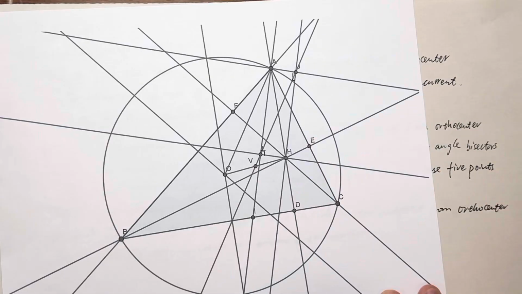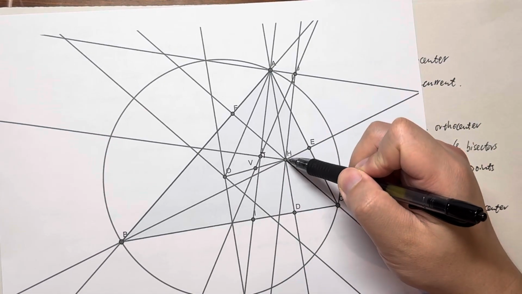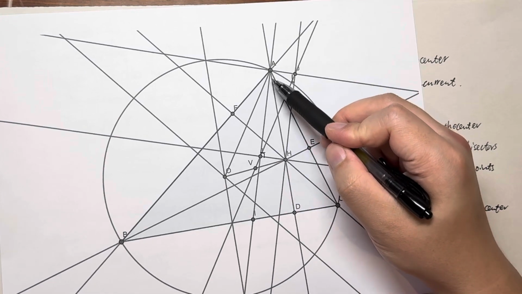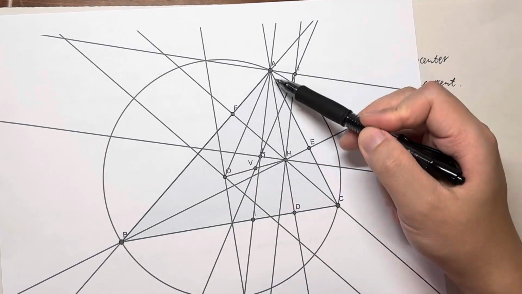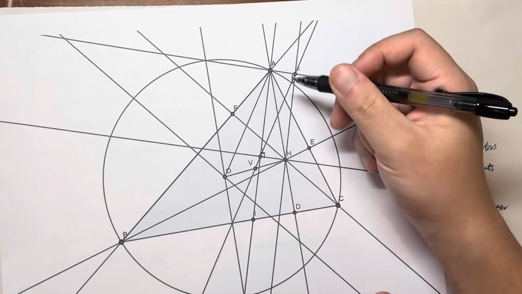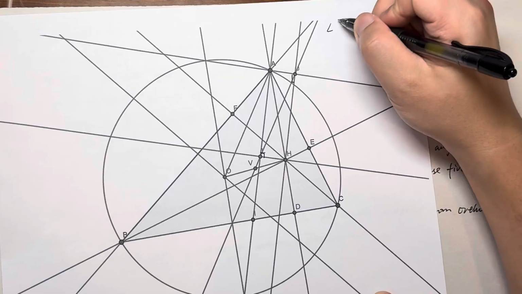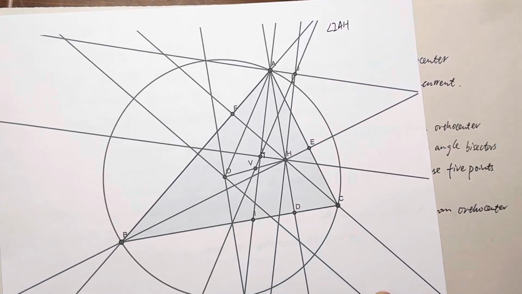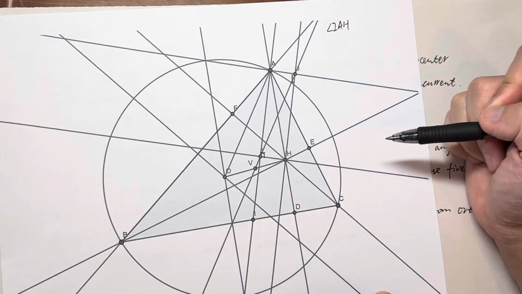I is the projection from the orthocenter to the interior angle bisector of angle BAC, right? Which means the angle IAH, we can calculate it, right? We want to calculate this angle, the angle IAH.